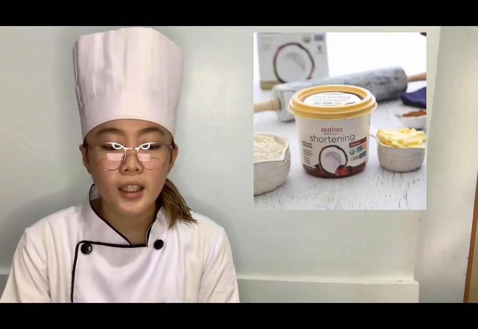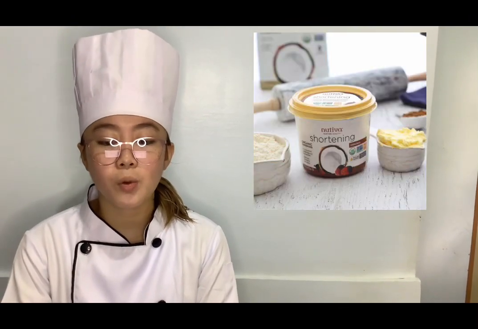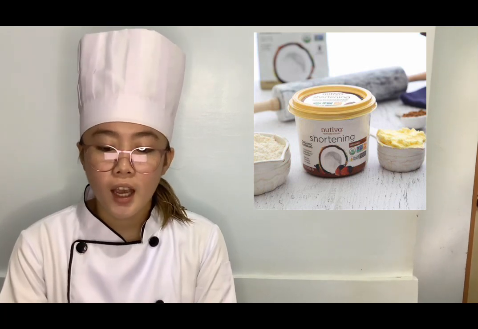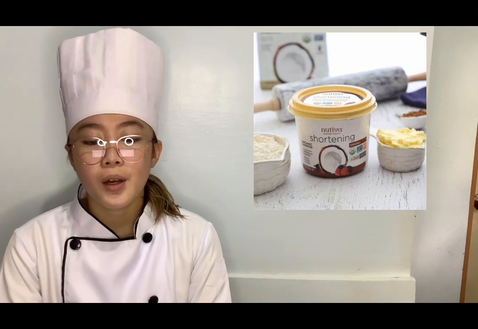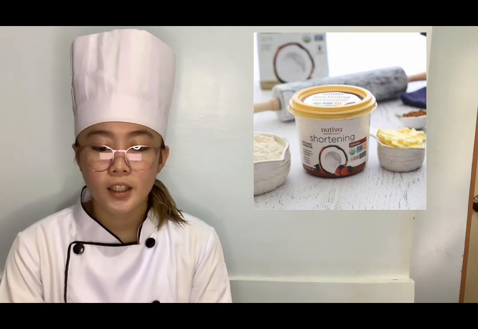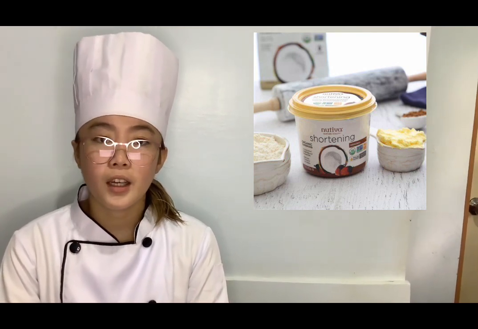Next is the shortening. Shortening is traditionally used in pastries such as cookies, pie crusts, cakes, or frosting. It's also frequently used for frying because it has a high melting point and it's more heat stable than oil.